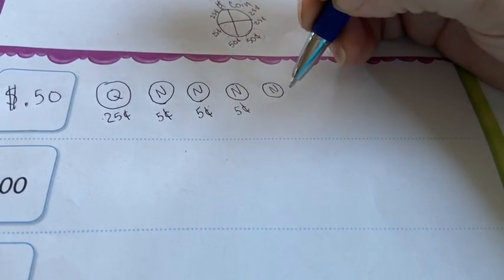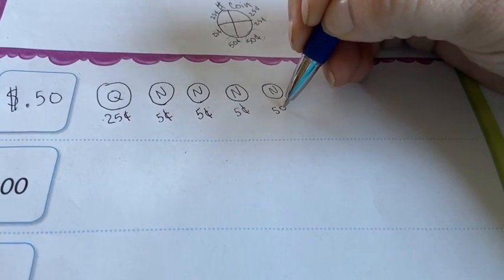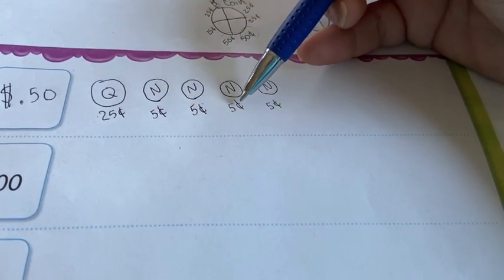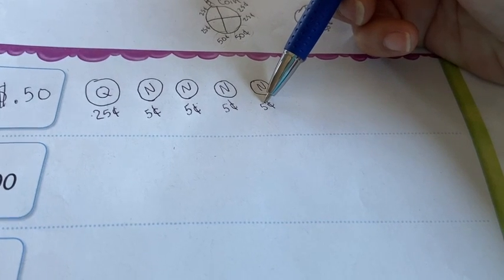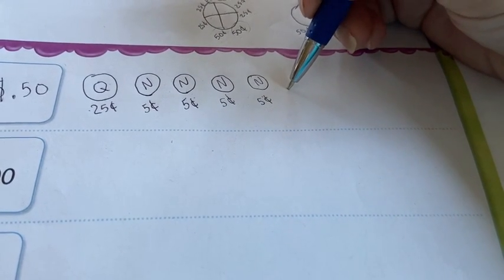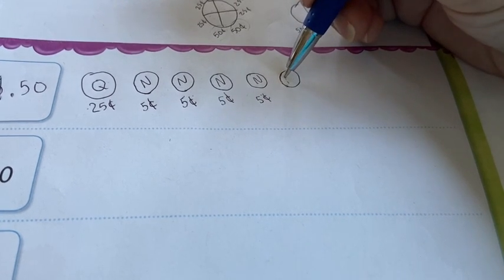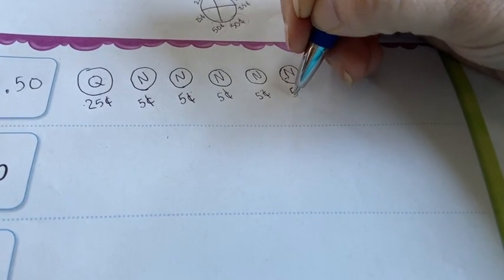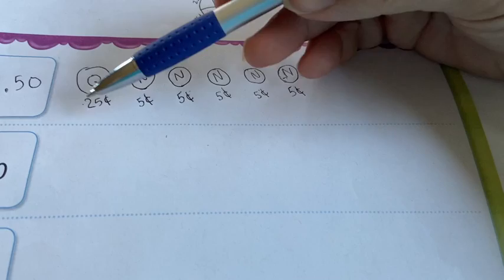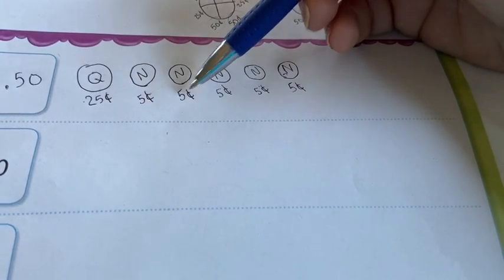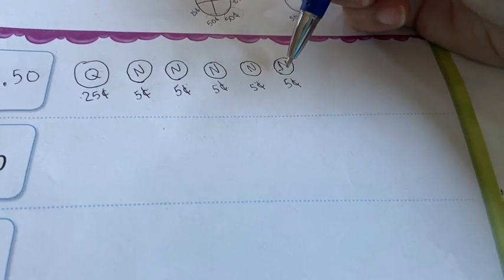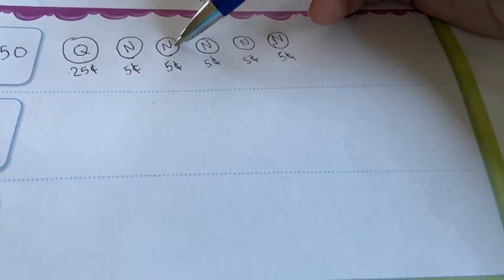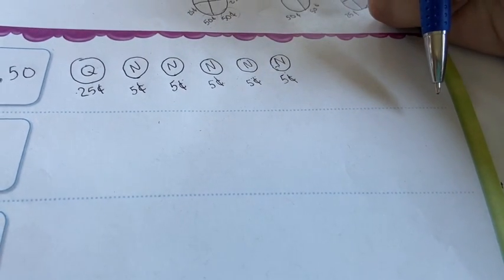Let's try one more nickel. Let's try it. 25, 30, 35, 40, 45. Ooh, we're almost there, but not yet. Let's try again. 25, 30, 35, 40, 45, 50. We're at 50 cents. So we need 1 quarter and 1, 2, 3, 4, 5 nickels.